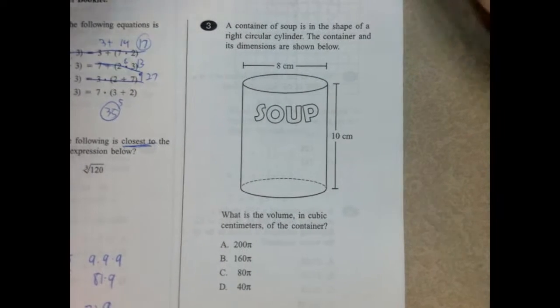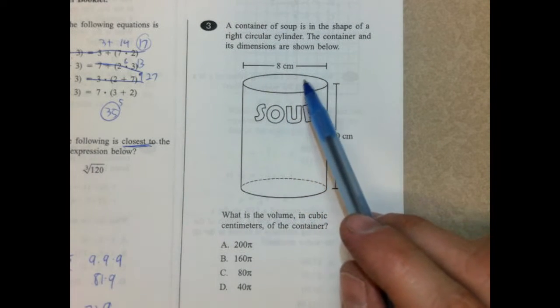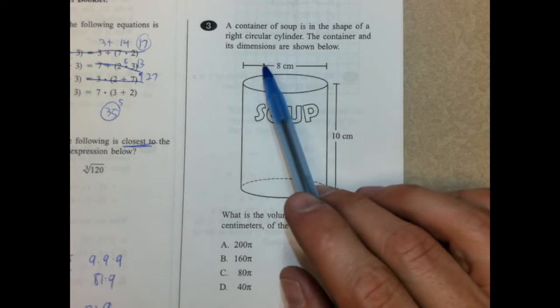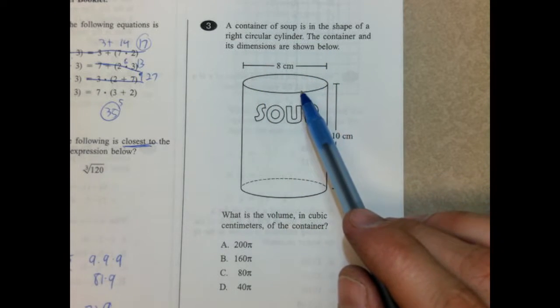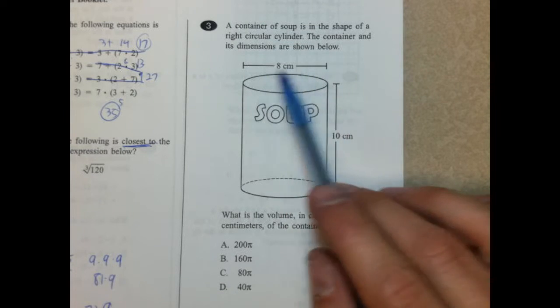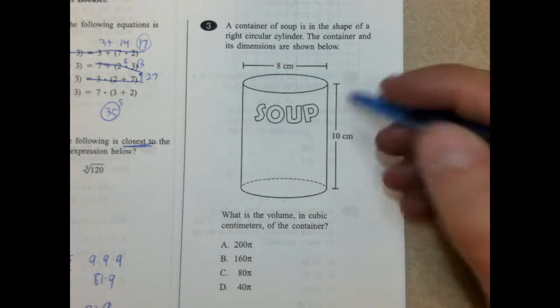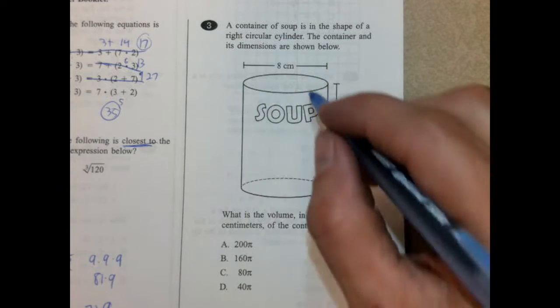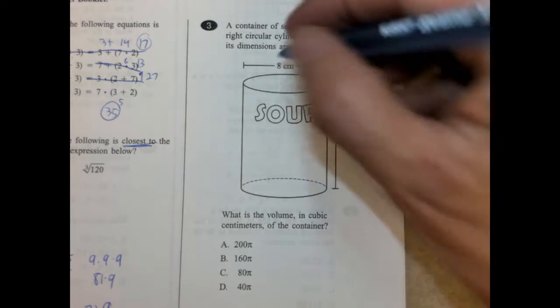All right. A container of soup is in the shape of a right circular cylinder. The container and its dimensions are shown below. We have this 8 centimeters, this 10 centimeters. So this is our height. This is our diameter, because it's the length across. They don't tell us this is the diameter. We have to assume this diameter.